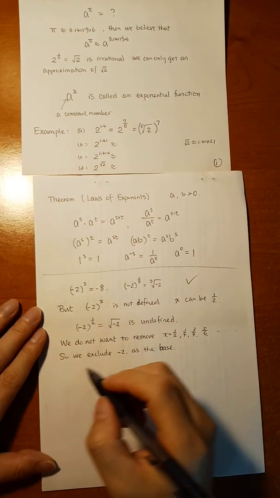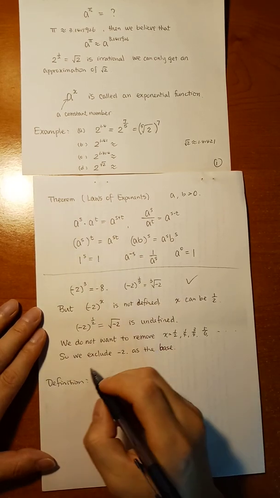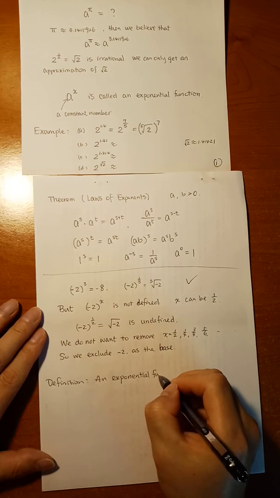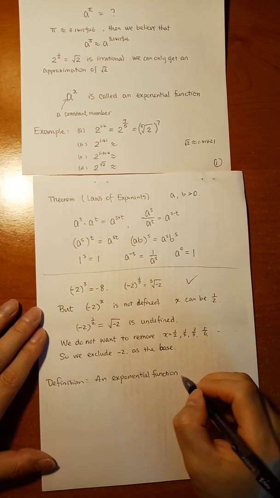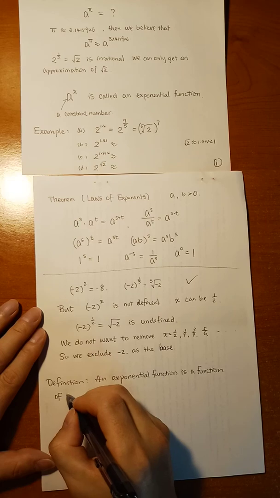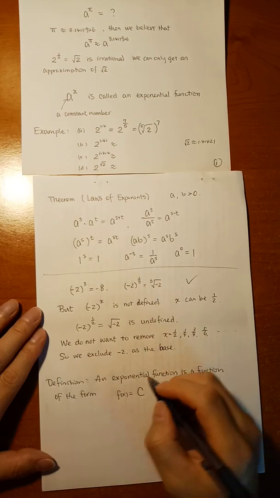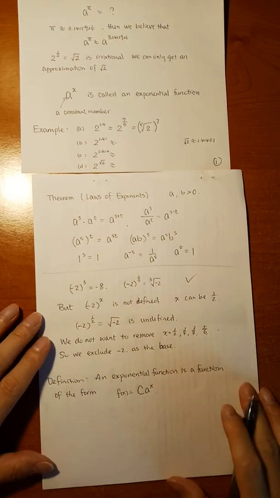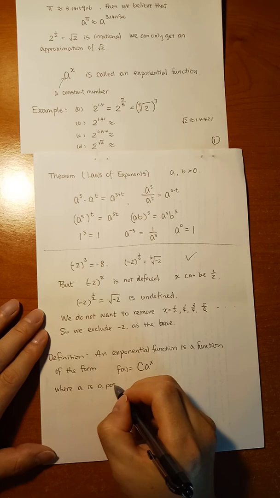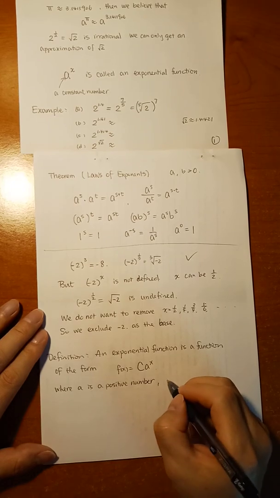Okay, and now let's see the definition. An exponential function is a function of the form f(x) equal to c times a to x, some coefficient, where a is a positive number, a is not equal to 1.